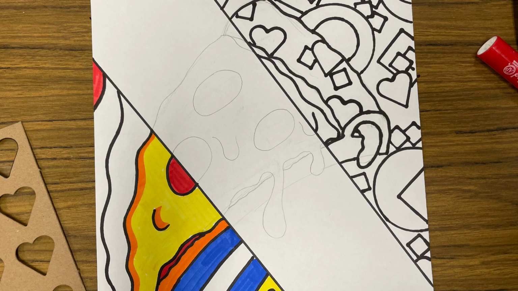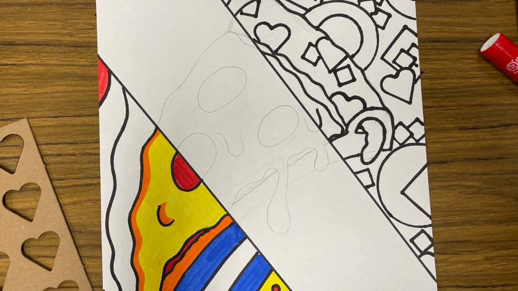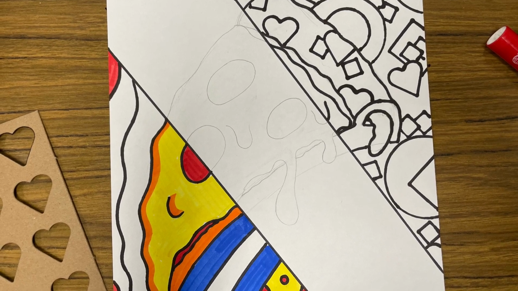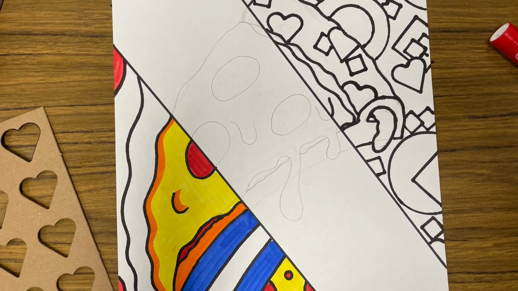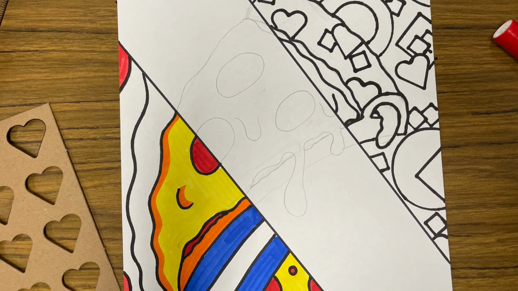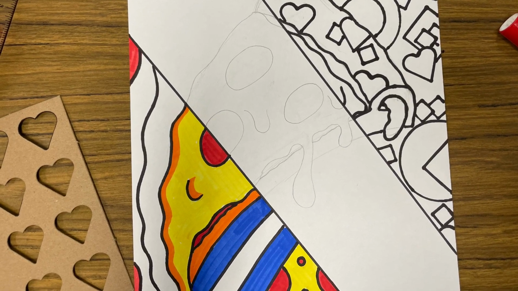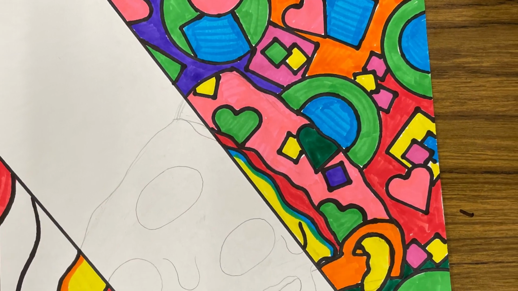Then as you can see, I started focusing on my top right-hand section, the non-objective section. And for this, I use different stencils to get different shapes. However, if you just want to add different lines and shapes freehand, that's fine too. And same as the other one, choose whatever material to add color to that.